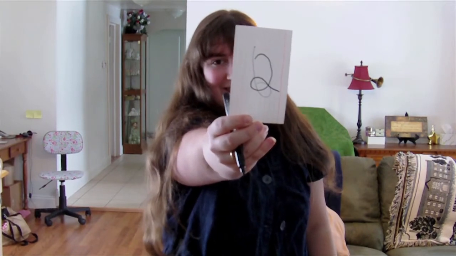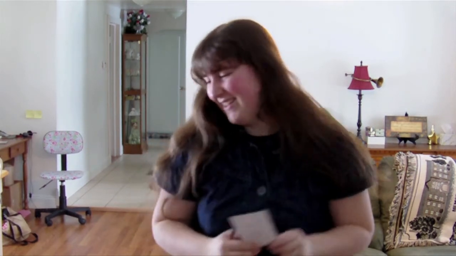So on the back, you write a 2. Now, since there are 4 beats in a whole note and 2 beats in a half note, you need 2 half notes to get 4 beats. Isn't that right? 2 plus 2 is 4. Good job. So you'll need 2 half notes.